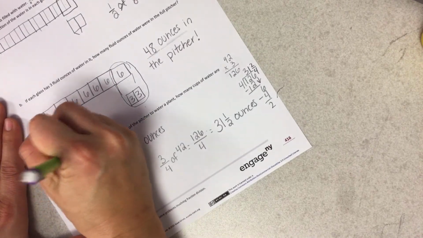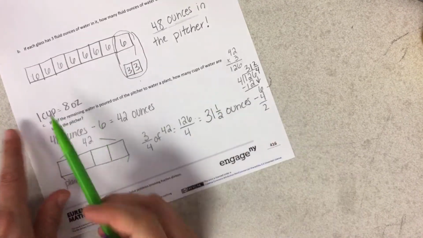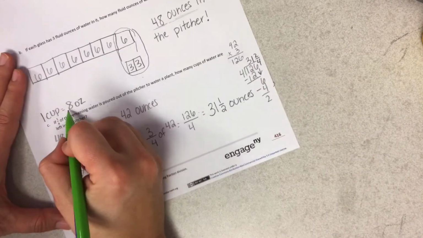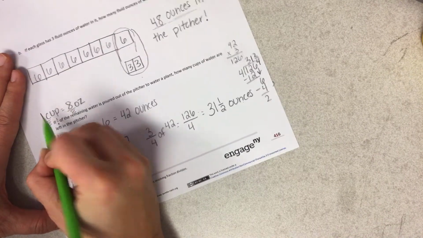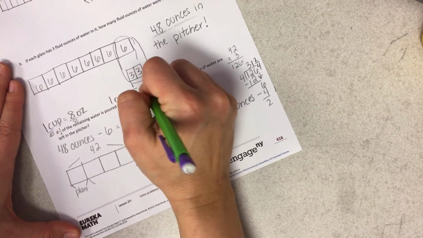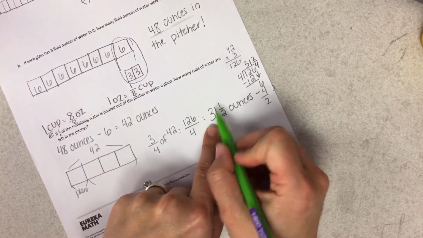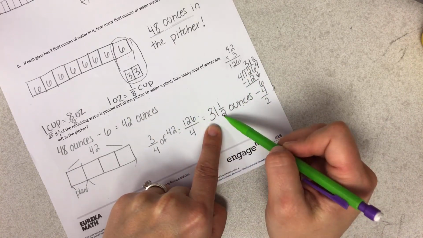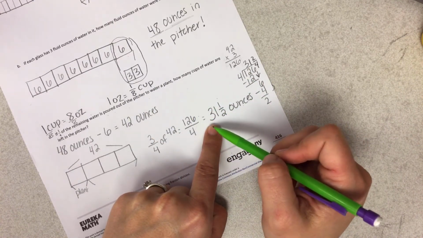So 1 cup equals 8 ounces. And so basically what I want to do with this is that 1 cup equals 8 ounces. Well, I'm going to convert the ounce into cup. I have to divide this. So I know that 1 ounce equals 1/8 of a cup. So I'm going to take this 31 1/2 and I'm going to multiply it by that 1/8. Before I do that, what I want to do is I want to convert this into that improper fraction.